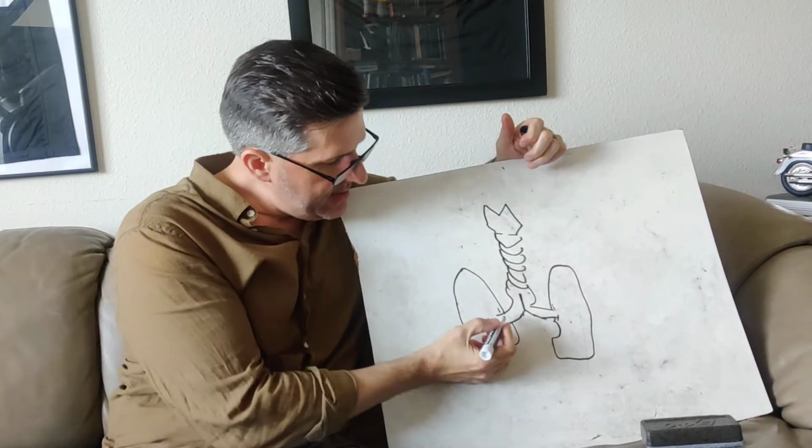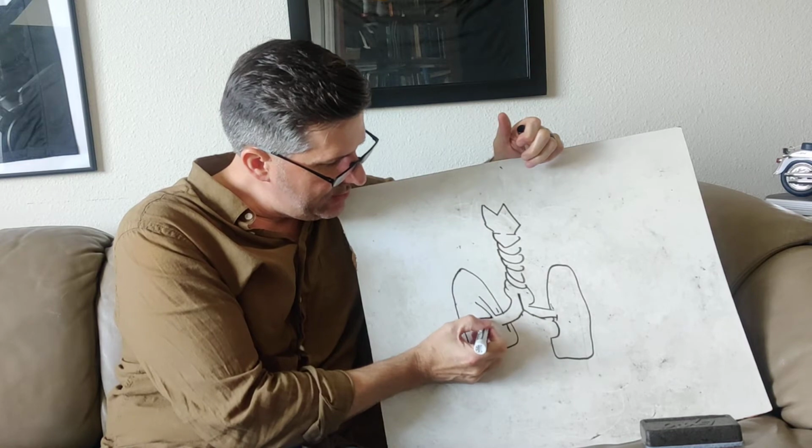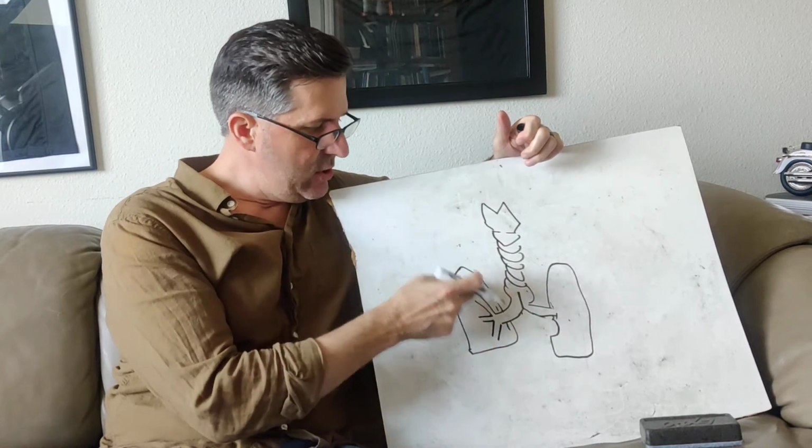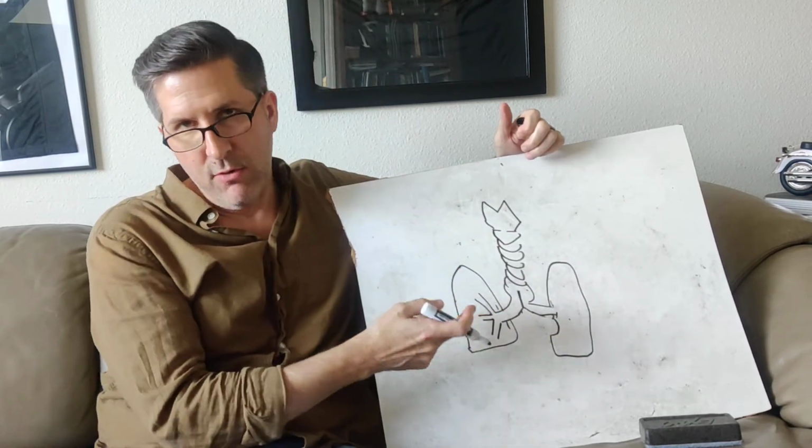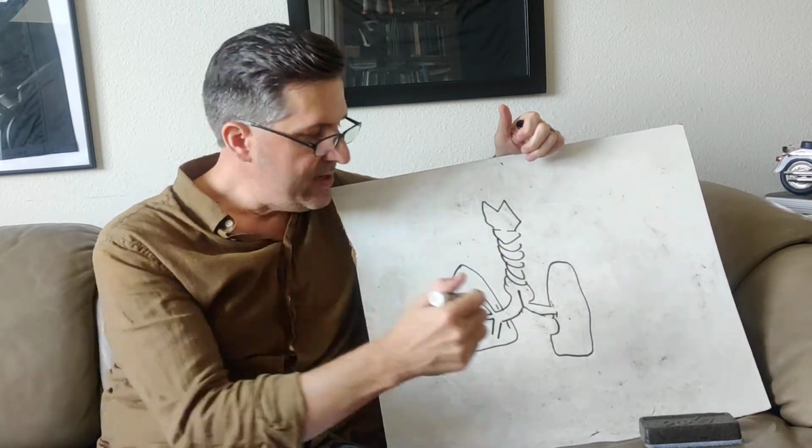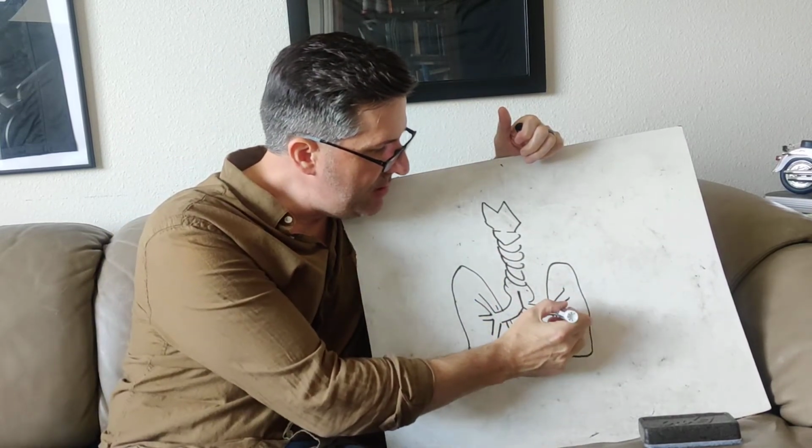The right lung is going to have 3: 1, 2, 3. Superior, inferior, and medial, or intermediate. The left lung only has 2: 1 superior, 1 inferior. So again, the right lung is going to have 3 secondary bronchi. The left lung is going to have 2. All right, meaning pulmonary lobes.